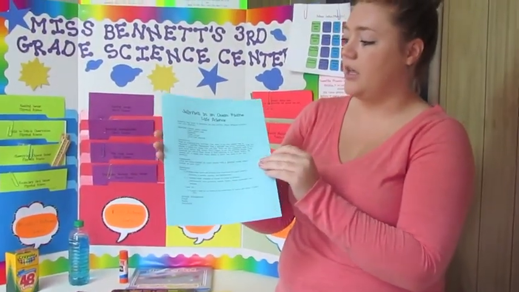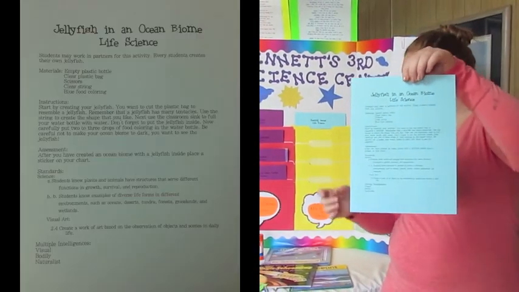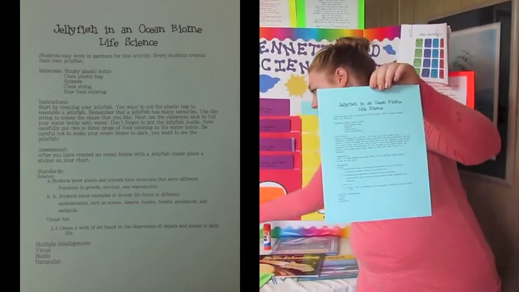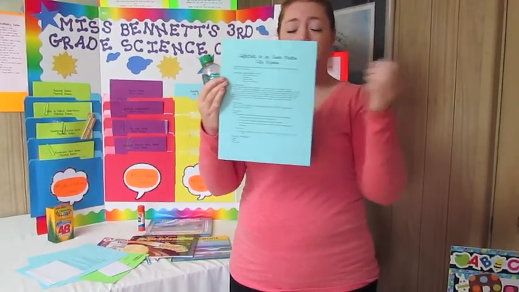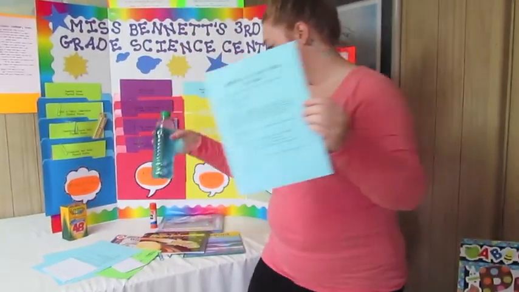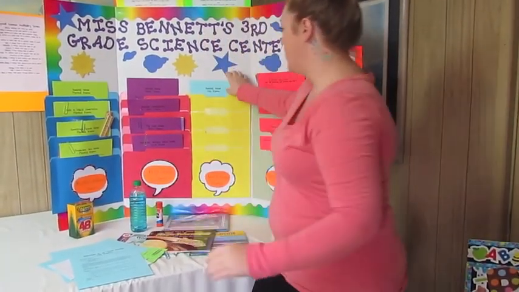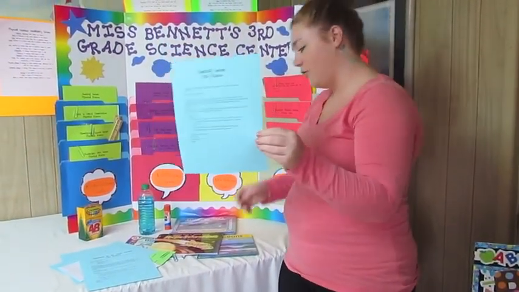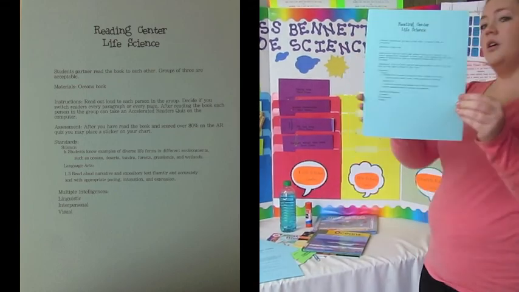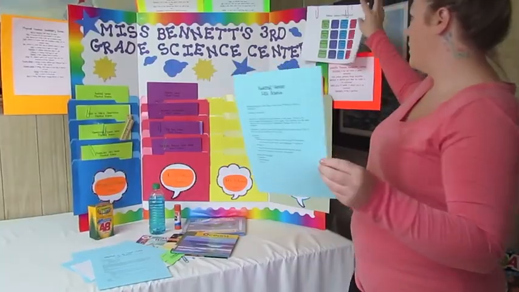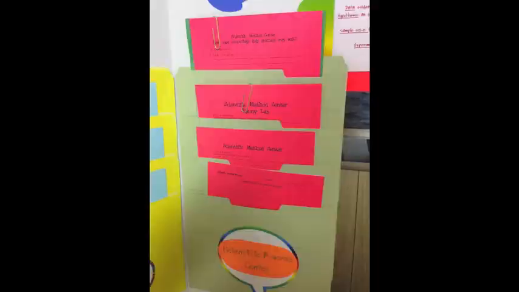And the next one is a jellyfish in an ocean biome center. What the students do here is they have a water bottle, and they're going to create a jellyfish with a plastic bag, and they're going to put the jellyfish inside the water bottle and then create their ocean biome. And then the last one is the reading center. Same for all of the reading centers. This one they're reading the Oceans book, and then they'll take their quiz, and then they can put a sticker on their chart.